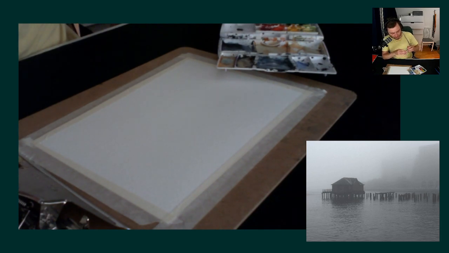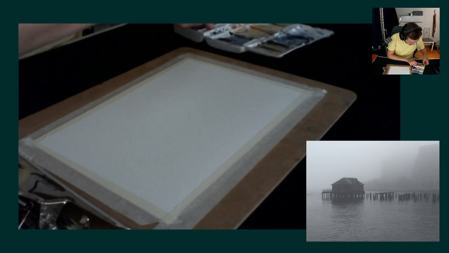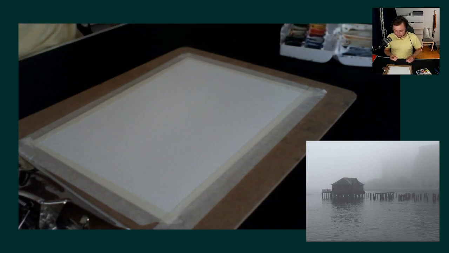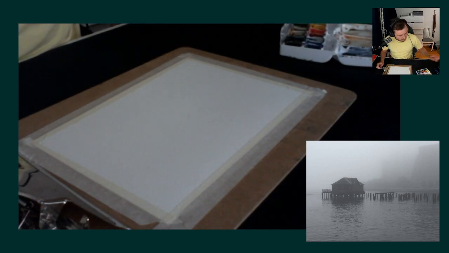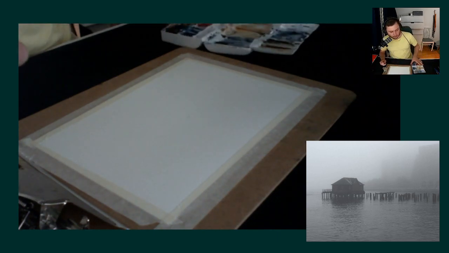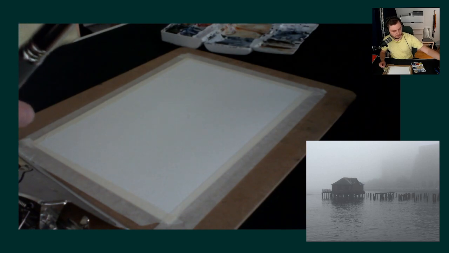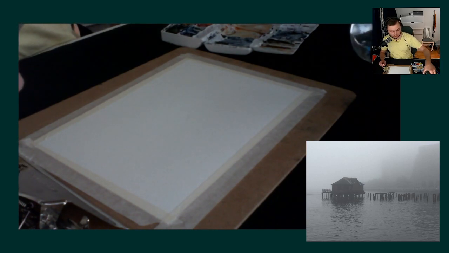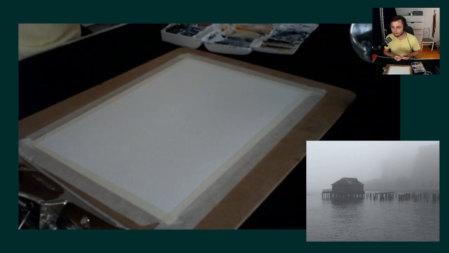It's a really nice color, and I need to buy a new one because it's running out. So that one right now. Good.